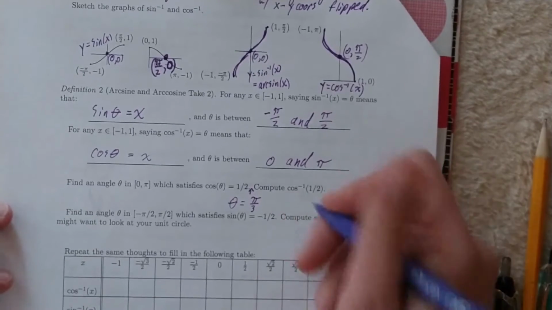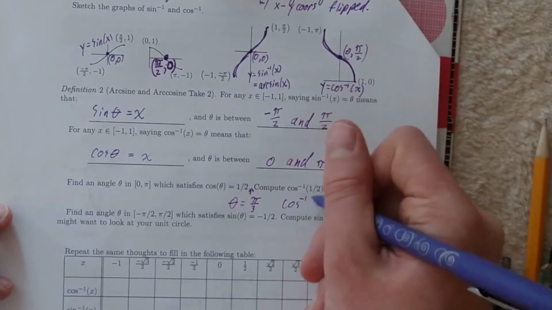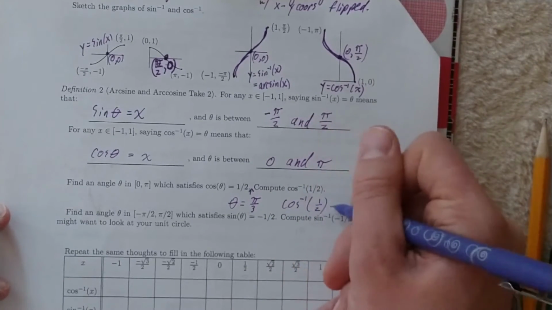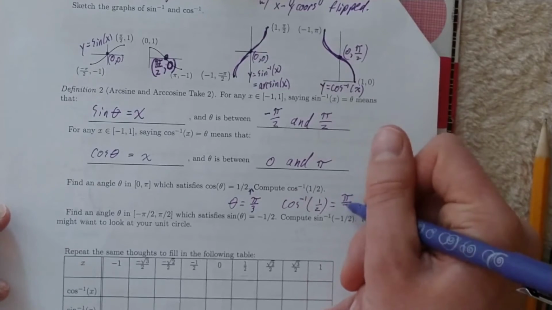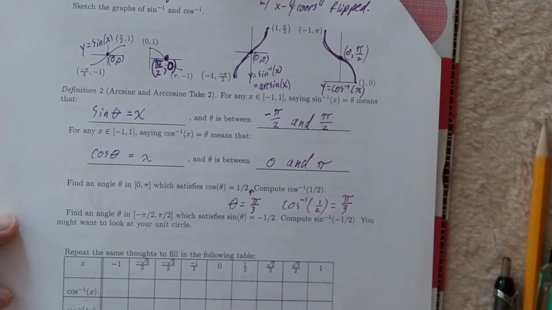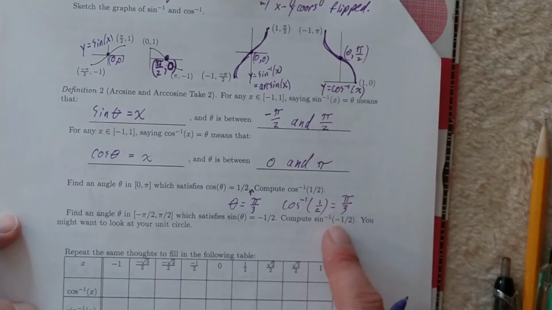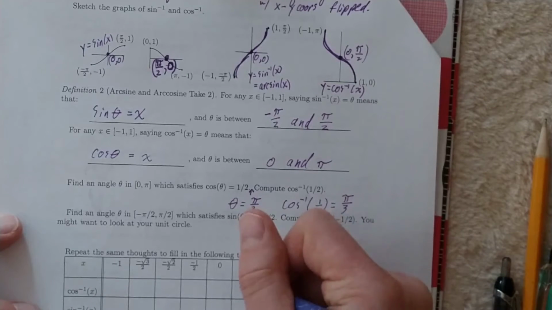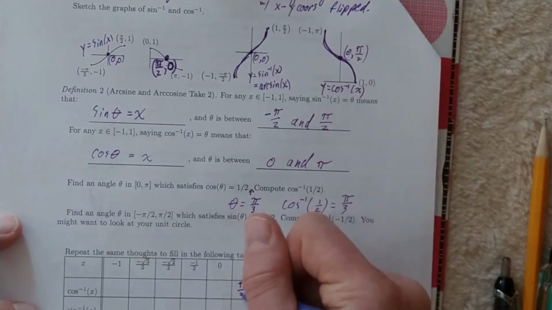So what does that mean? That means that inverse cosine of 1/2 is equal to pi over 3. Inverse cosine of 1/2 is pi over 3. And I plan on filling in a table.